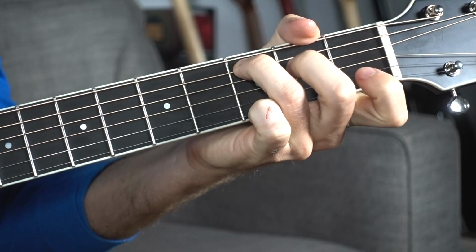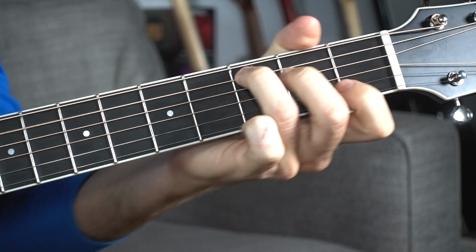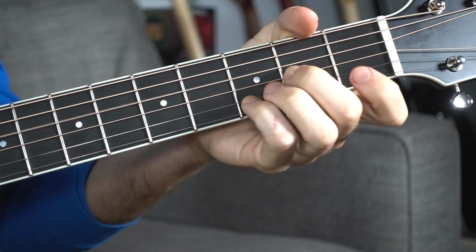Now let's start kind of putting them together. We could go through the entire chord scale, again, more as an exercise than really a musical piece. C major. Then after that, D minor.